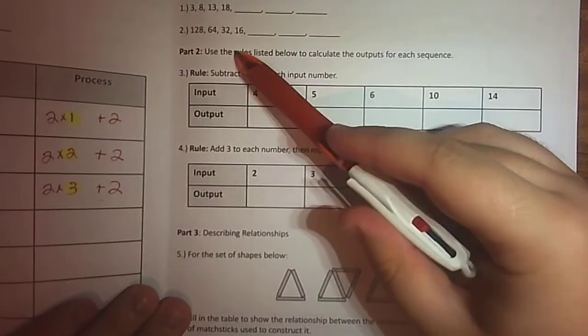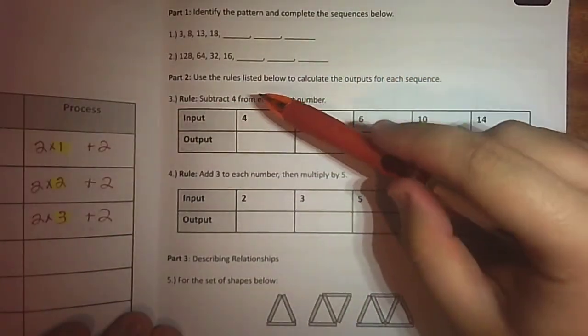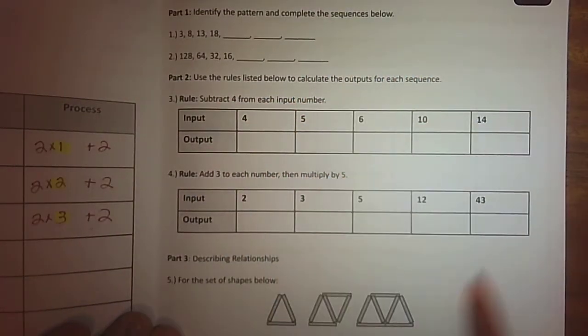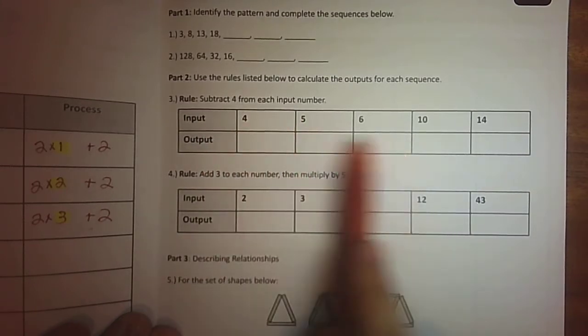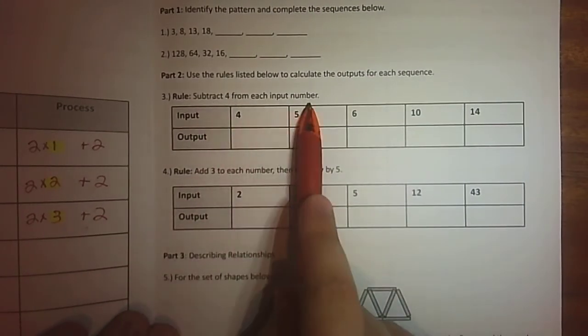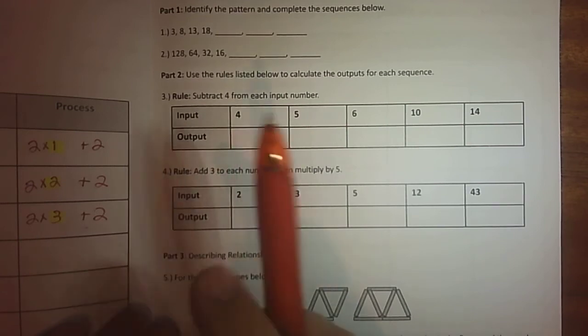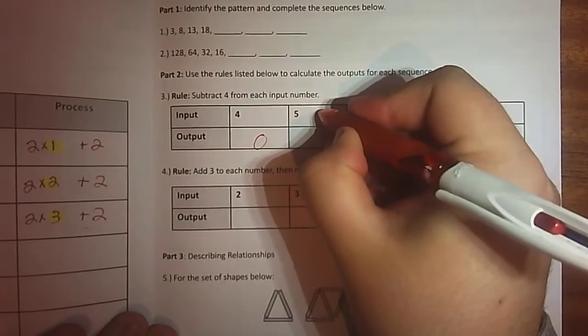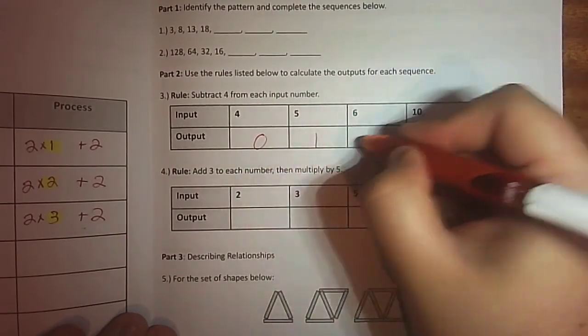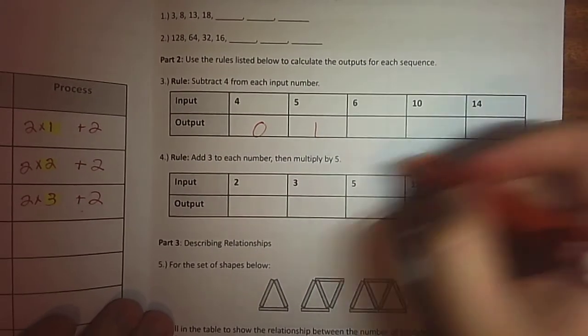For the rest of page 22, all you're going to do is follow these rules and figure out what the output is. So the rule says subtract 4 from each number. So you would go 4 minus 4 is 0, 5 minus 4 is 1, and so forth. Okay, and then you follow these rules.